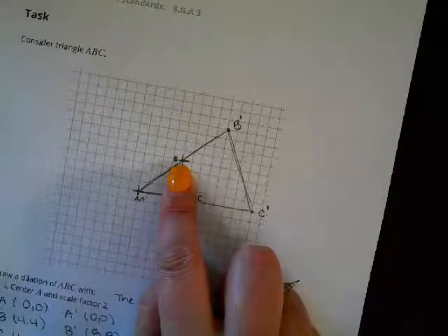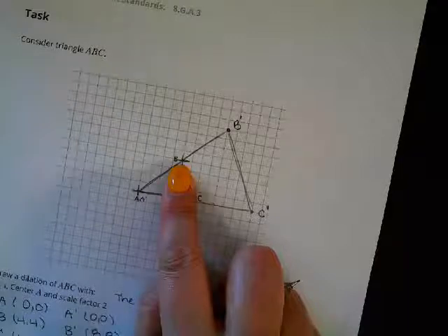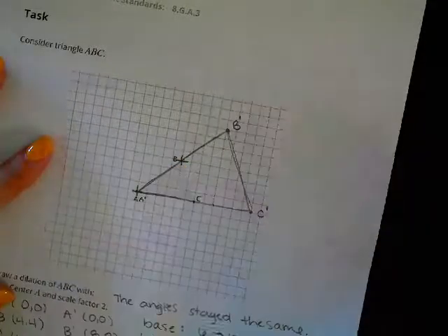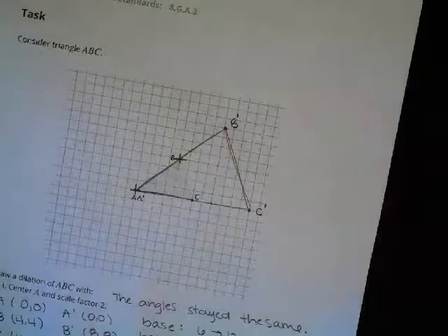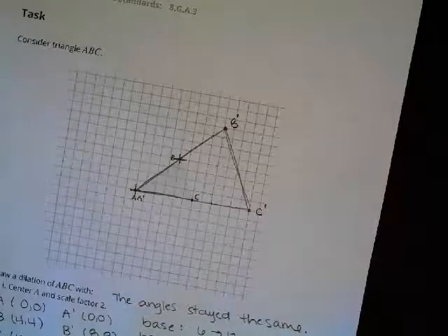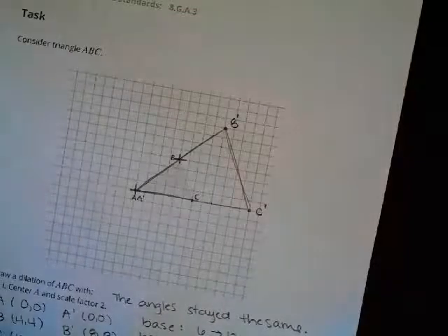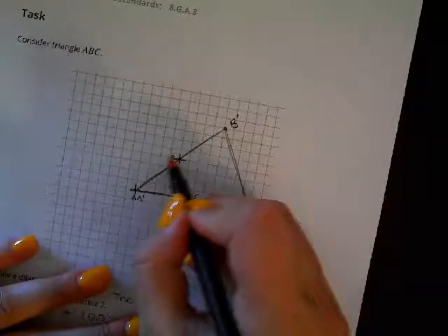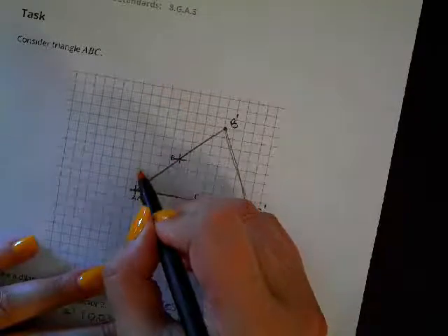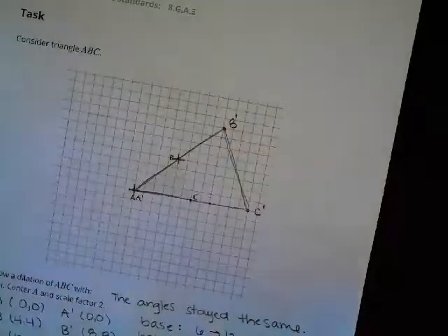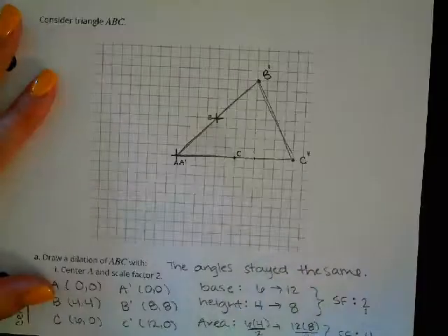Okay, so that means that A is 1, 2, 3, 4, 1, 2, 3, 4. So it's left 4, down 4 for A. Understand how I got that? So if B is 0, 0, then A is left 4, down 4. Does that make sense?